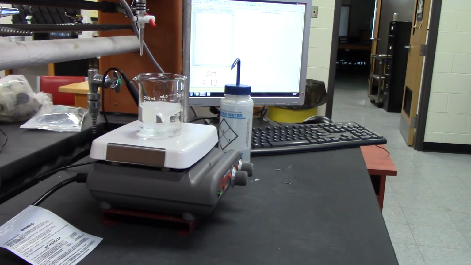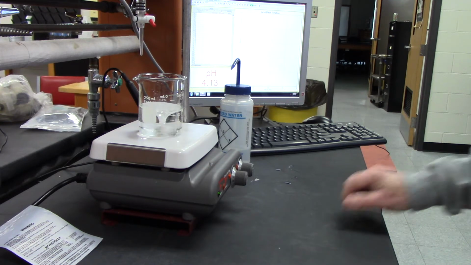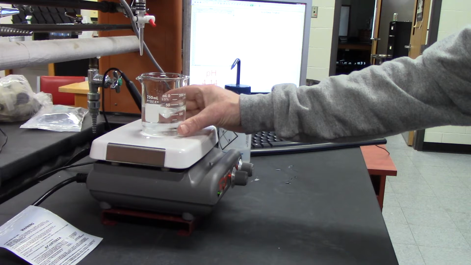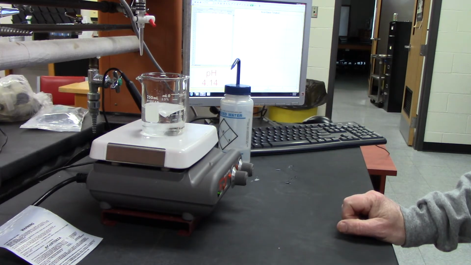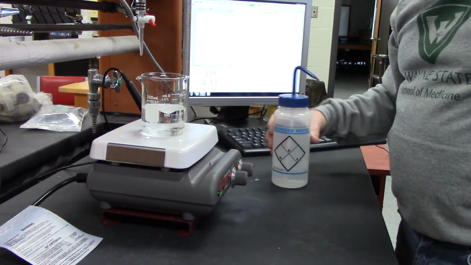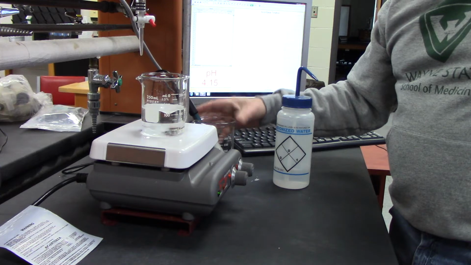So I'm stirring and mixing the acid into the water. Right now it's still crystals. I want to get all the crystals out of the way. All right, while that's going on, let me show you our equipment to measure pH.